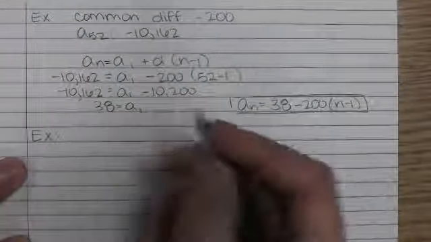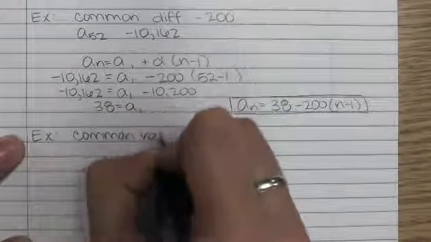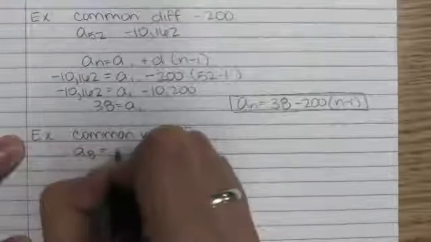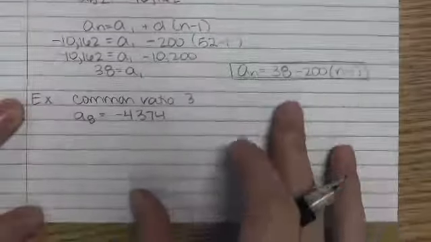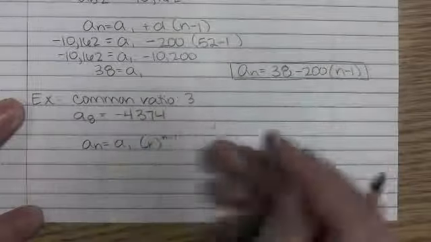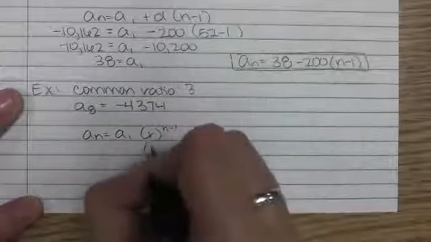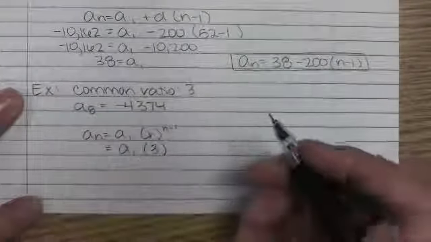Let's say they gave us that the common ratio was 3, and that the 8th term is negative 4,374. So again, I'm going to write out the formula and then plug in the things that I know for sure. So I know that the common ratio is 3. I don't know the first term.